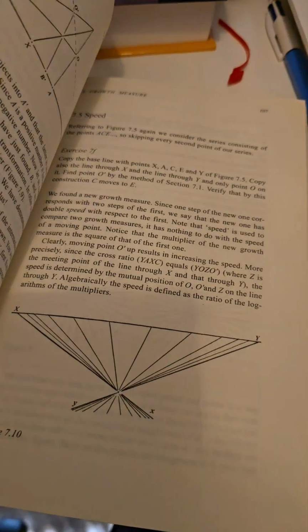If you're interested in projective geometry, not from the algebraic point of view, but from the synthetic point of view, highly recommend this book. Very nice book. Very classical book. This is not the kind of thing that's being taught anymore. But yeah, it's nice. Doesn't have exercises though. Oh, it does have exercises.